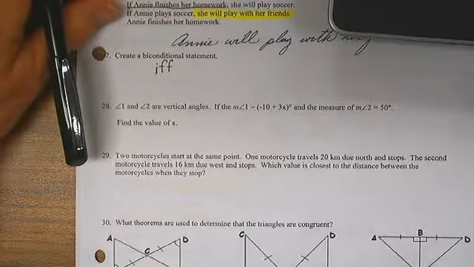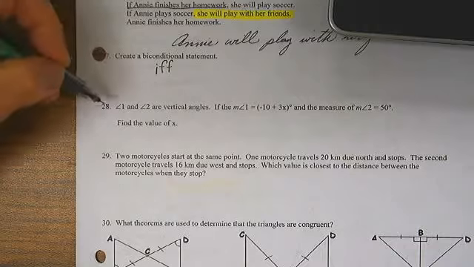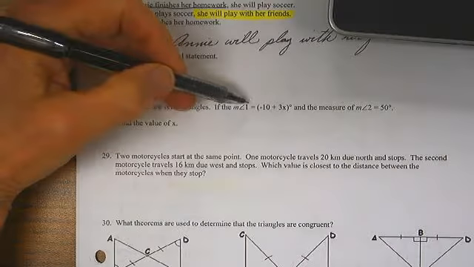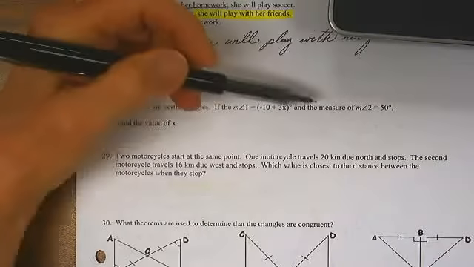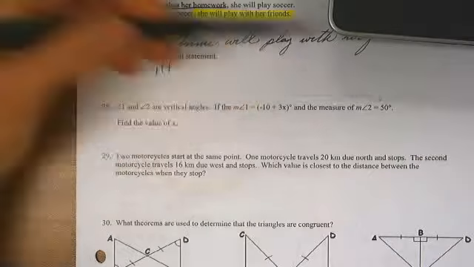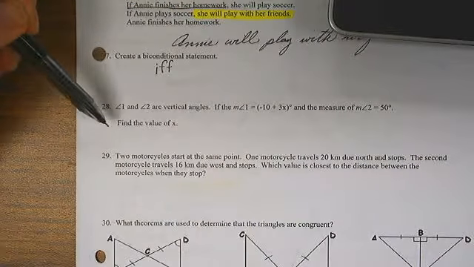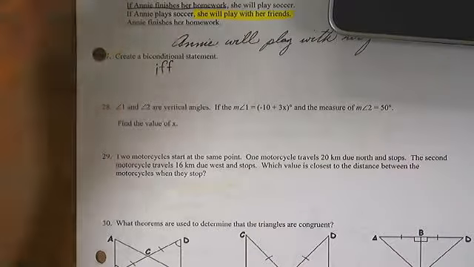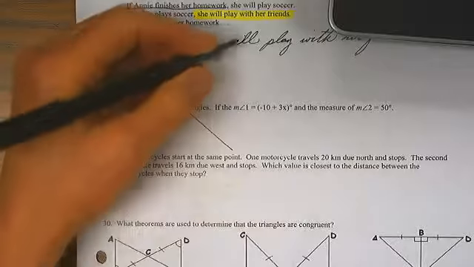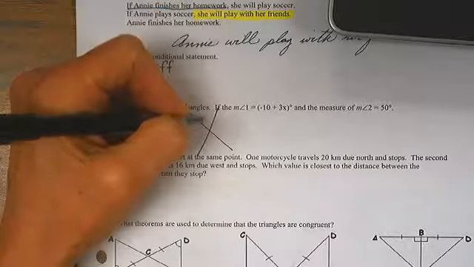Problem 28. Angle 1 and angle 2 are vertical angles. If the measure of angle 1 is equal to negative 10 plus 3x degrees and the measure of angle 2 is 50 degrees, find the value of x. If we have vertical angles, then we know they are congruent.